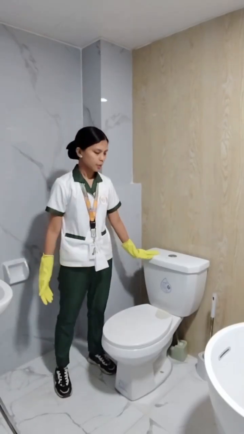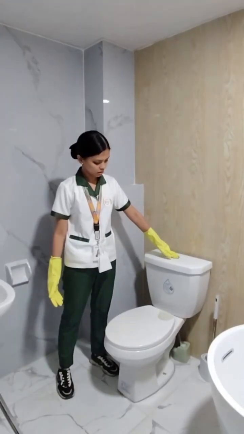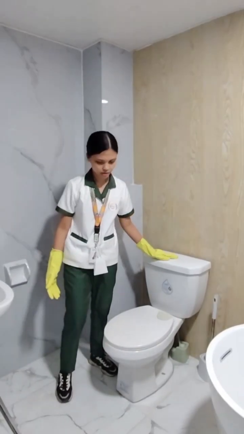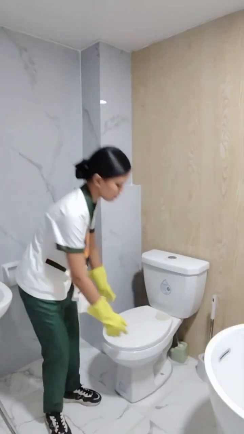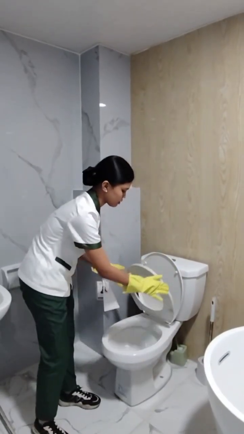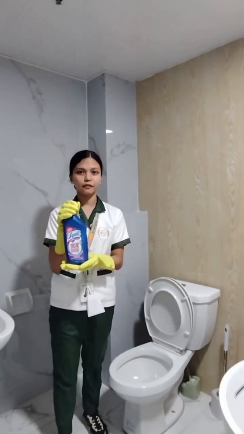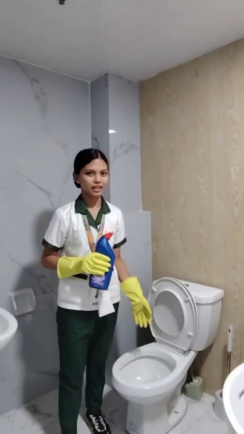For the toilet, we will first flush, and we will apply disinfectant for the toilet to soak it.